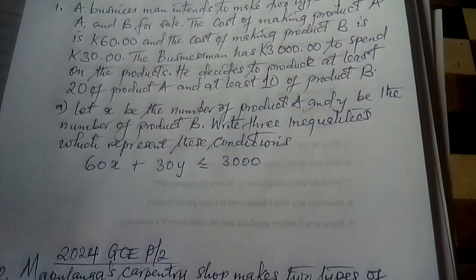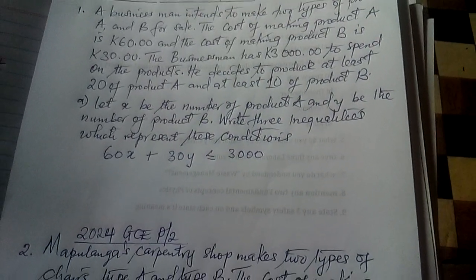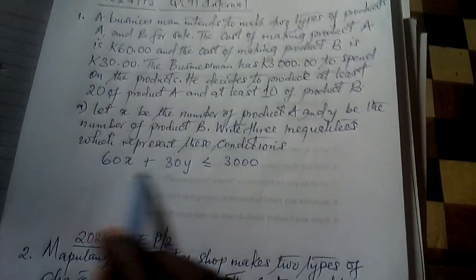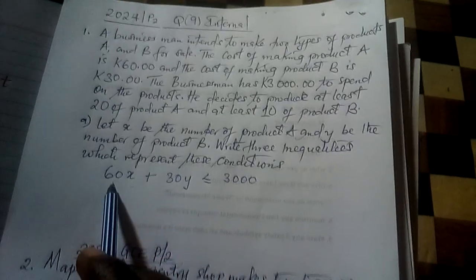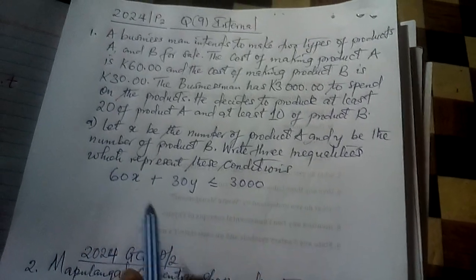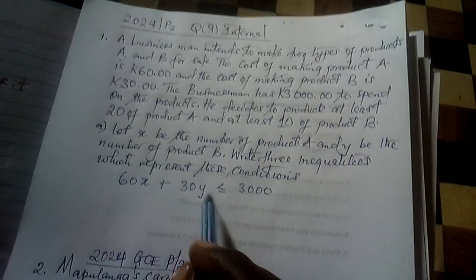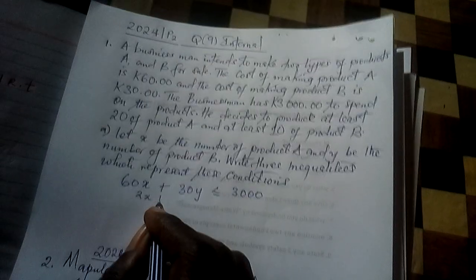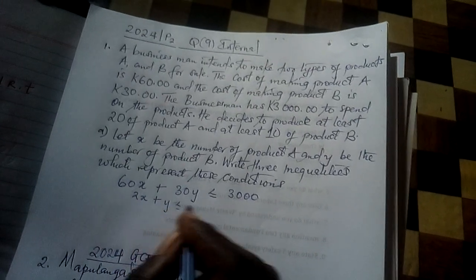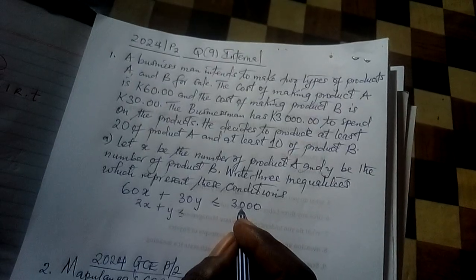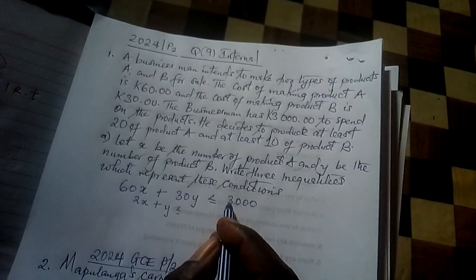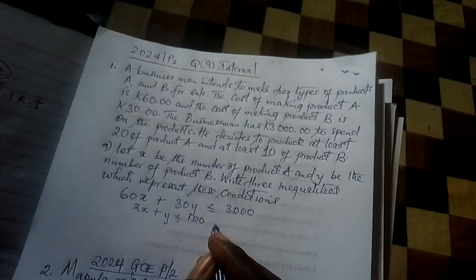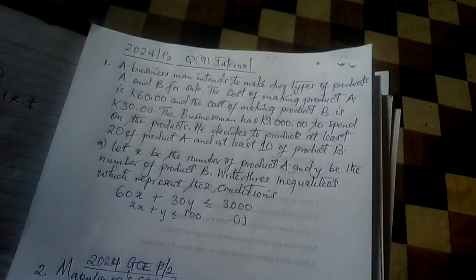And by so doing, you have just come up with the first inequality. According to this inequality, you know that 30 can go in 60 and can also go in 3,000, so you can divide both sides by 30 to reduce this. 30 in 60 goes in 2 times. 30 there goes in 1 time. 30 in 3,000 goes in 100 times. So this becomes your first inequality.